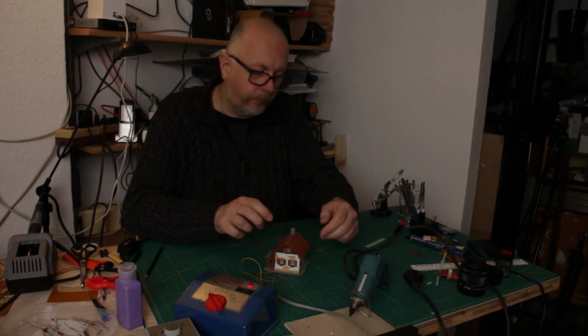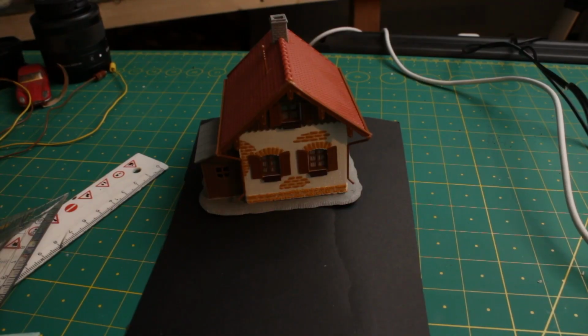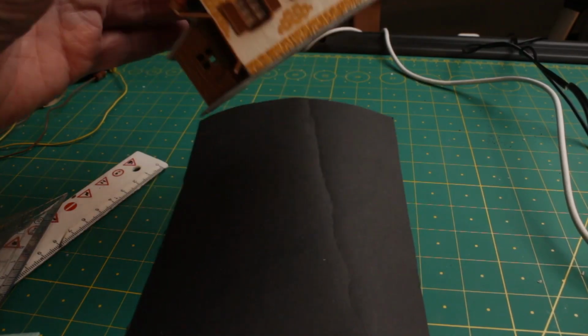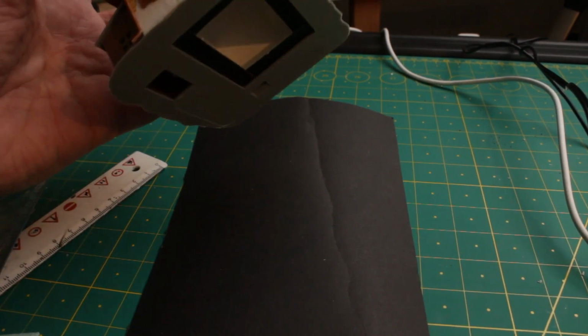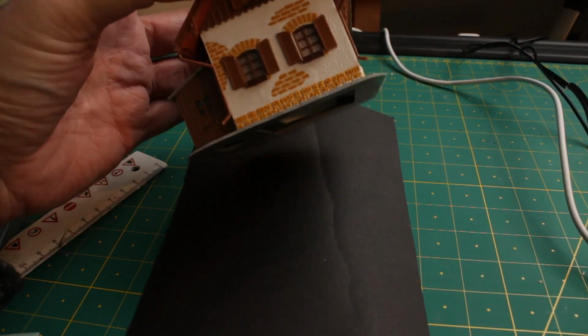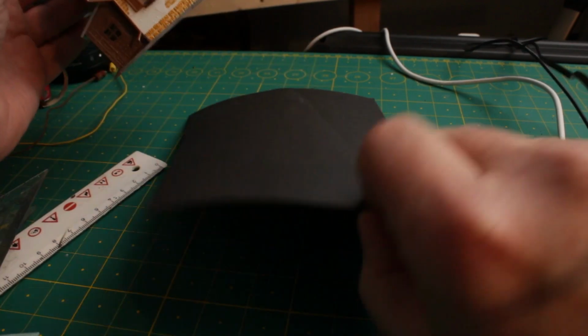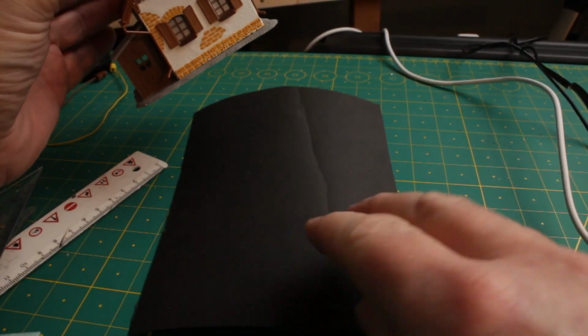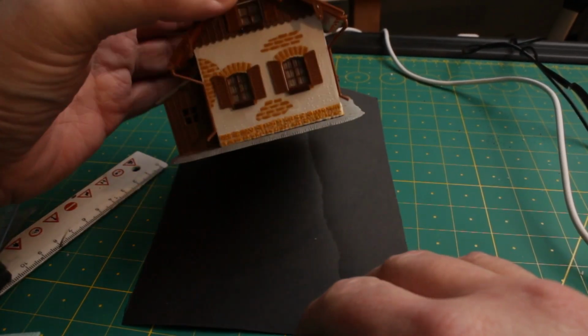Let's imagine this house contains an entry with a staircase, a kitchen, some bedrooms in the upper level and a living room. So let's try to simulate some nice lighting according to our imagination of this house.